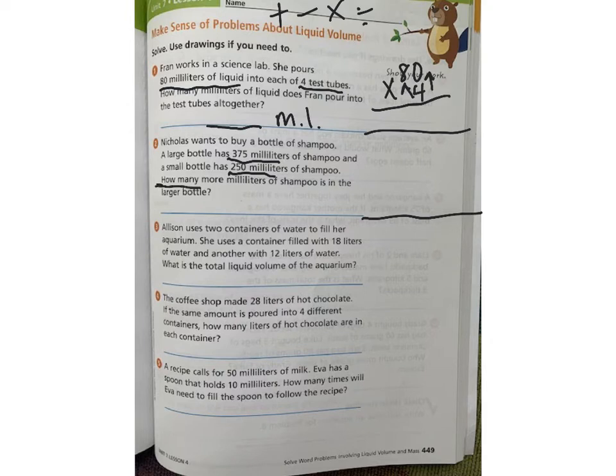Whenever you see how many more, what are you thinking in your head? Are you thinking plus or minus? Hopefully you're thinking minus, because I want to figure out the difference between the 2 numbers. How many more means I'm going to figure out the difference. So I'm going to take my 2 bottles and figure out how much more is in the large bottle. Whenever I find out my difference, I subtract. And when I subtract, I always put my big number on top.